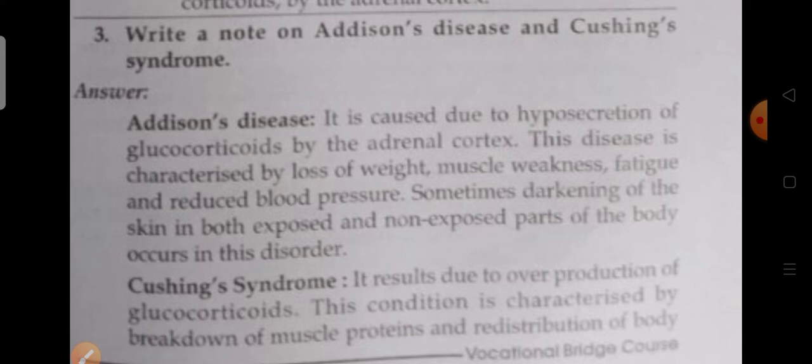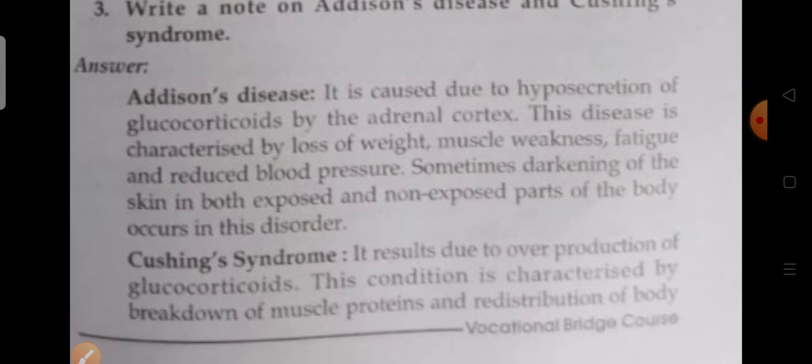Okay, this disease is characterized by weight loss, muscle weakness, fatigue, reduced BP, and sometimes darkening of the skin in both exposed and non-exposed parts of the body. It's clear now. Weight loss we can see. Muscle weakness, fatigue, reduced BP, darkening of the skin in both exposed and non-exposed parts of the body.